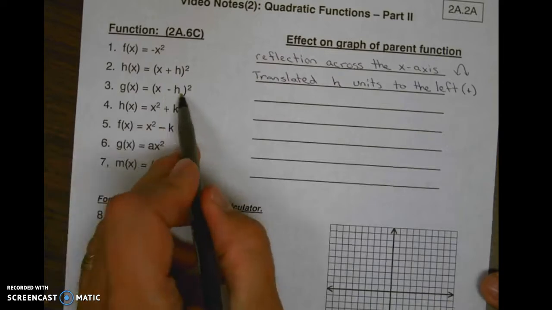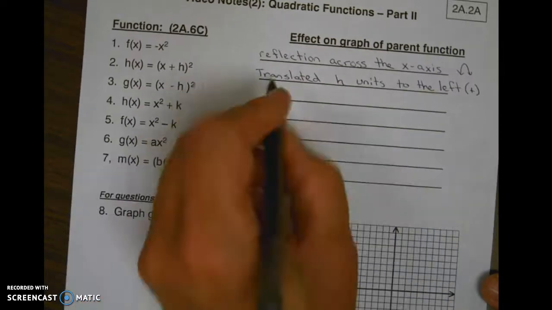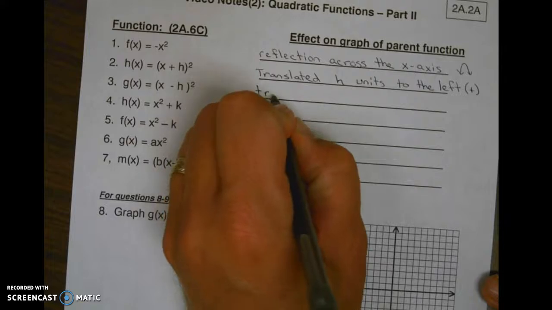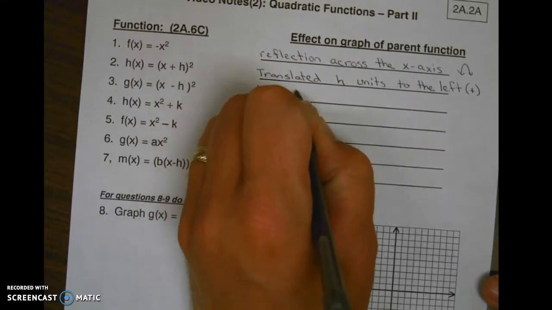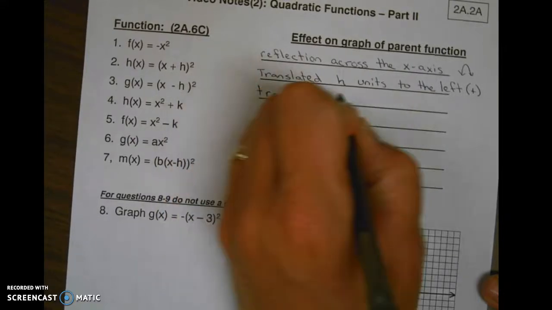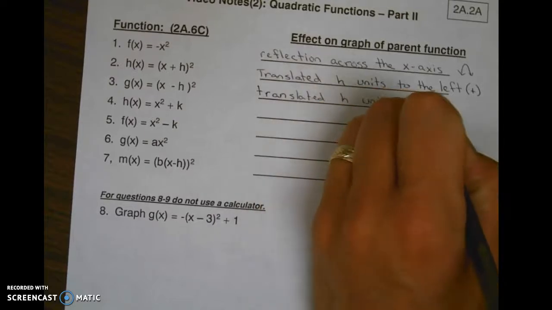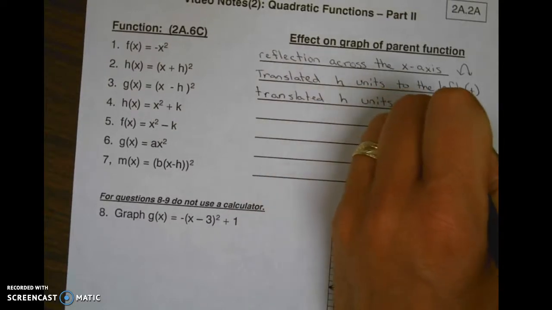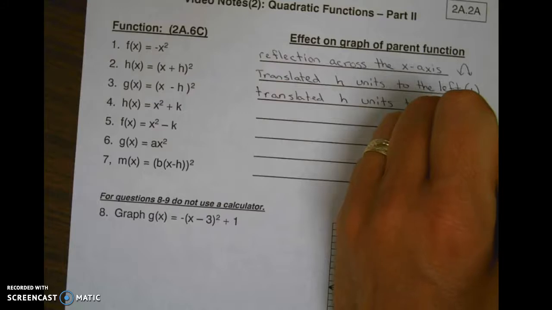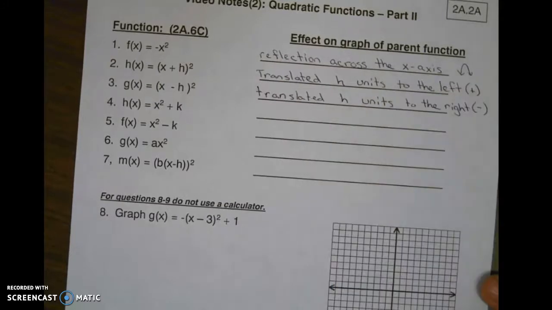And on the second one, we have another horizontal translation here. So this one is translated h units to the right. That would be subtraction.